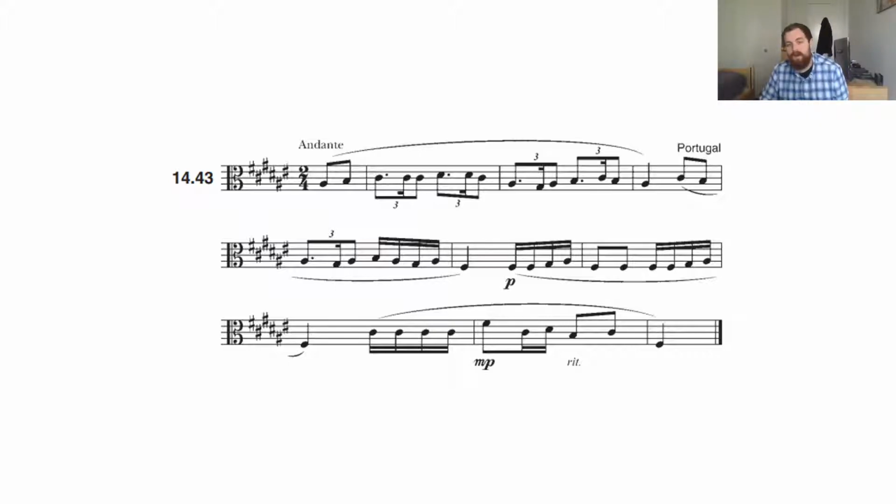Okay, so I'm going to go ahead and conduct for you. I'm going to conduct in 2. Go ahead and take a pass through right now, and let's go ahead and clap the rhythm, okay? 1 and 2 and 1 and.